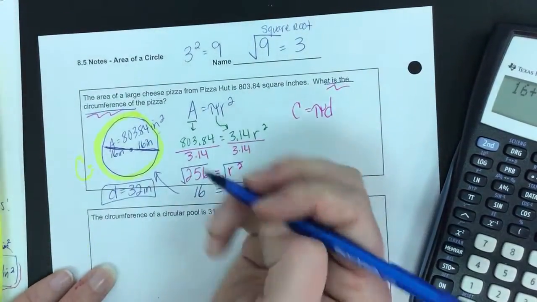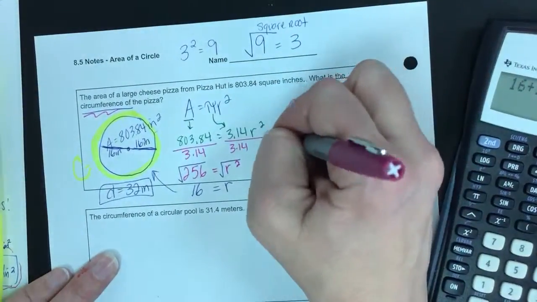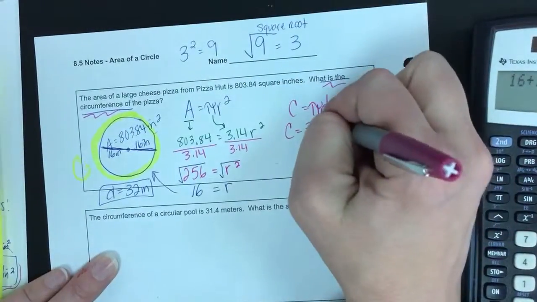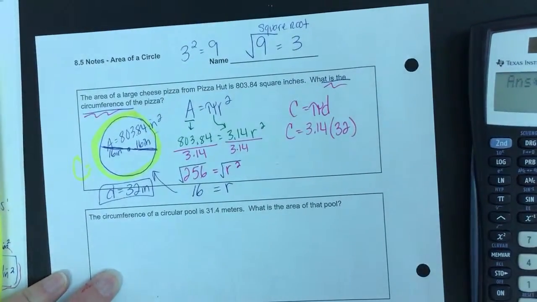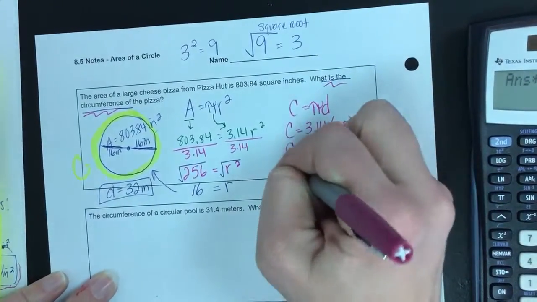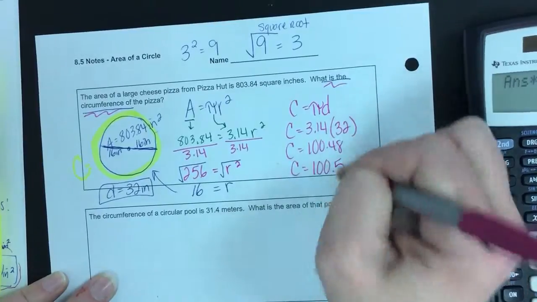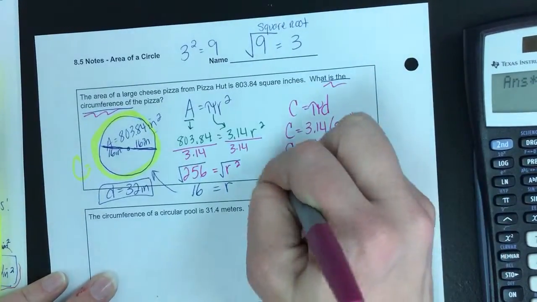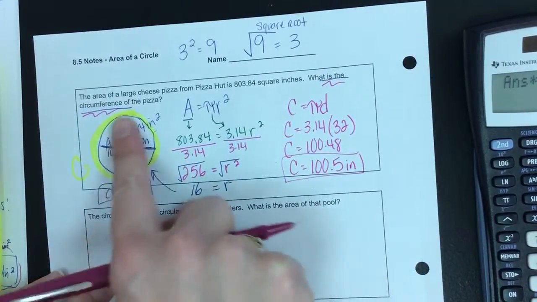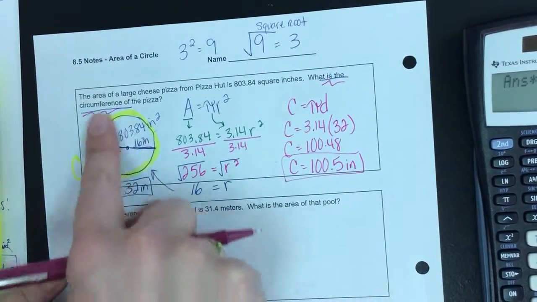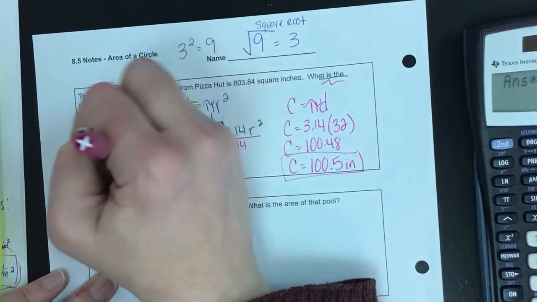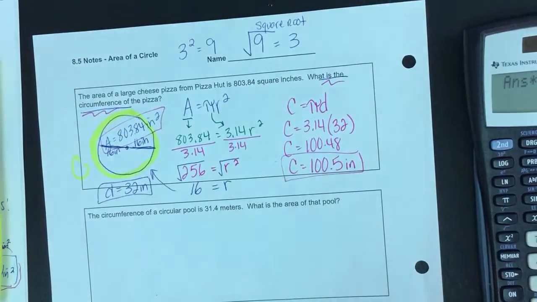That's awesome. Now I know everything I need to find the circumference. Circumference equals pi, which is 3.14, times the diameter of the circle, which we calculated to be 32. When we multiply those out, we get C equals 100.48. Rounding, we get 100.5 inches. Not inches squared, because remember, the circumference is the distance around the circle. The area is the amount of space in here. Area is two-dimensional, a height and a width, so we need those inches squared. Circumference is just a line, just a measurement. So this is the area and the circumference of that circle.